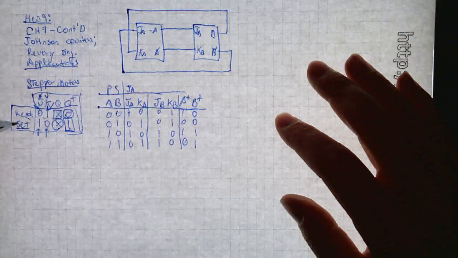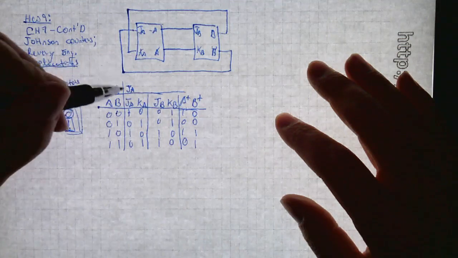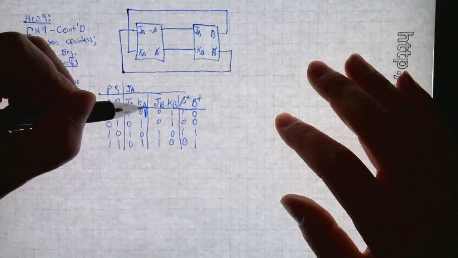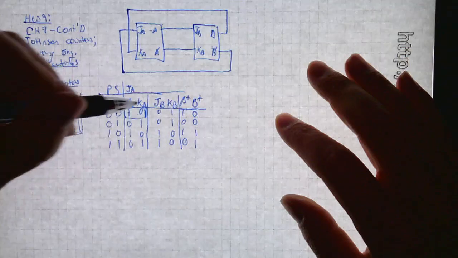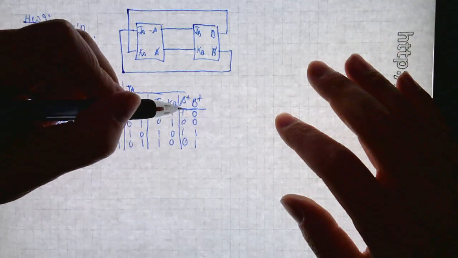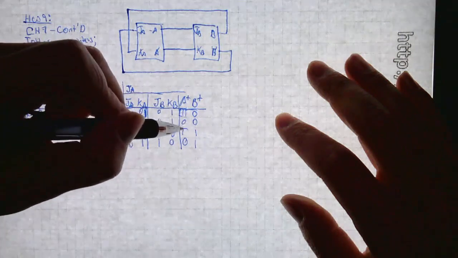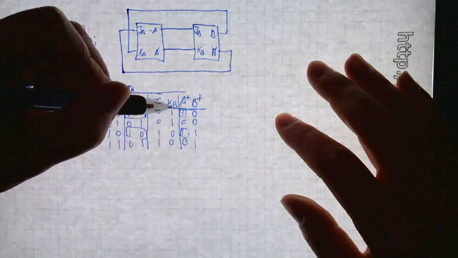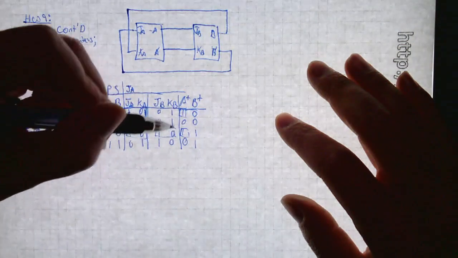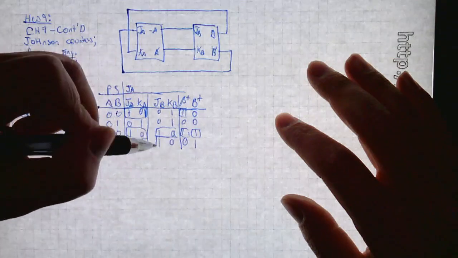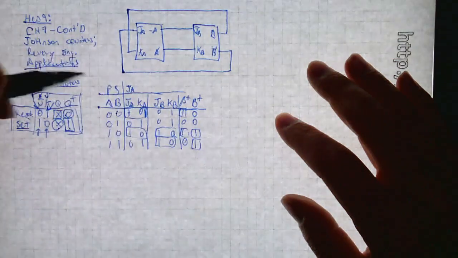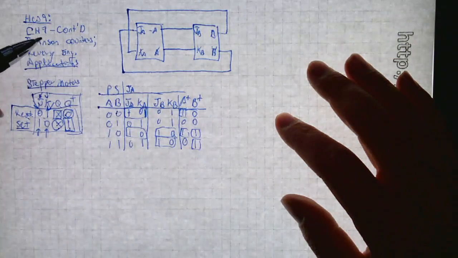So that should be good. And now I go over here and I look at what the input is. If the input's a set, then I know this little bit's going to be set. Here it's a set, so this little bit's going to be set. Over here it's going to be set. So there's a set. Over here there's going to be a set. And all the others are reset. Is that clear?